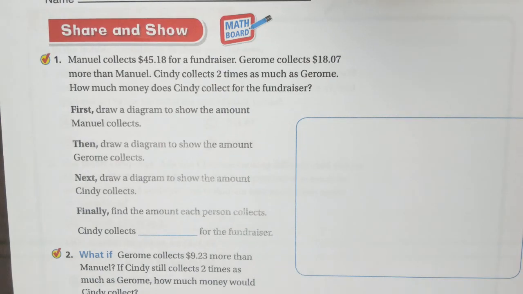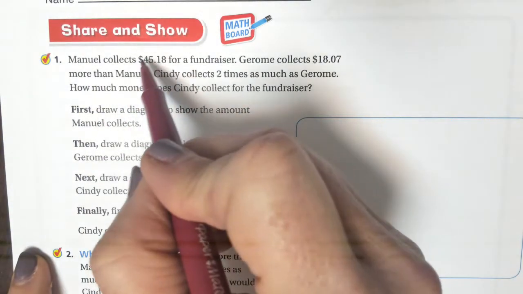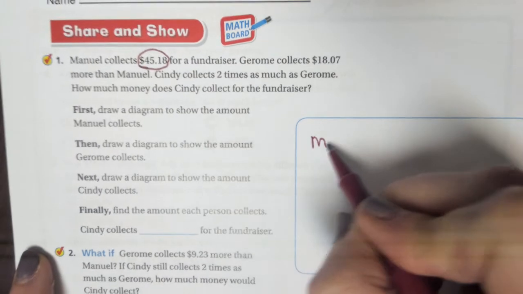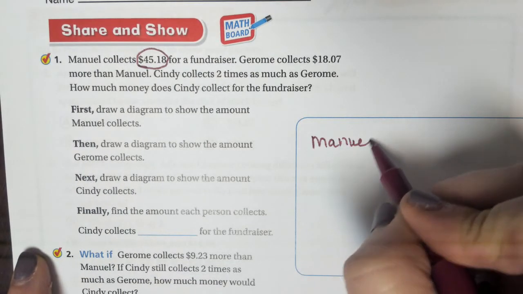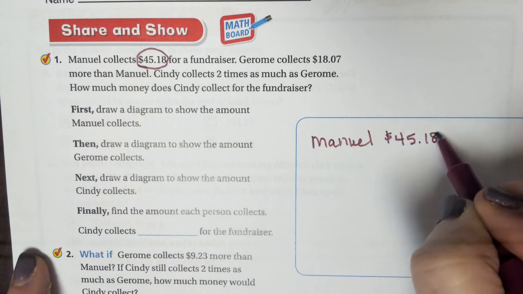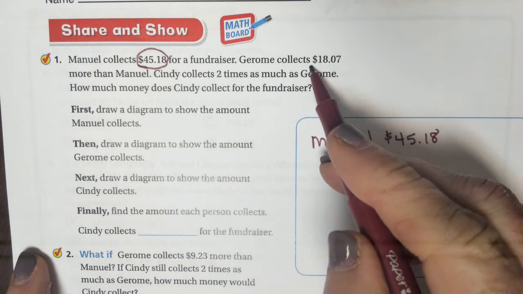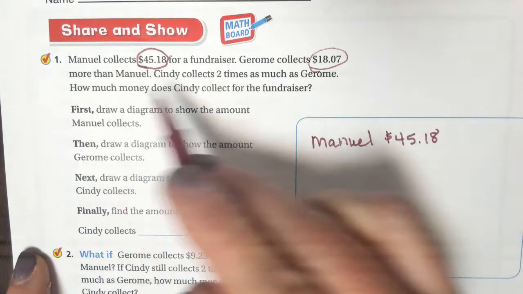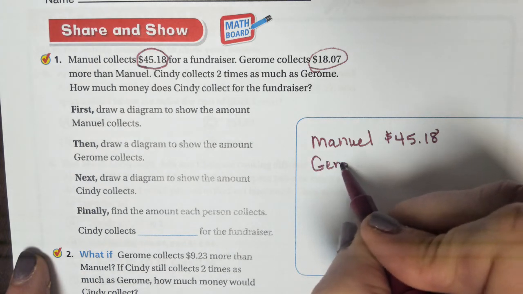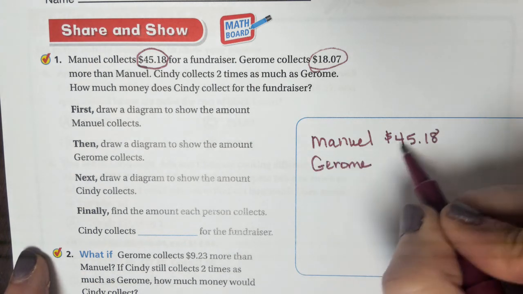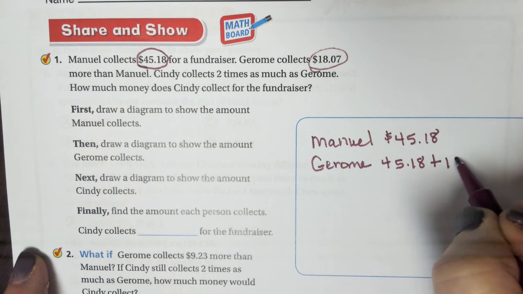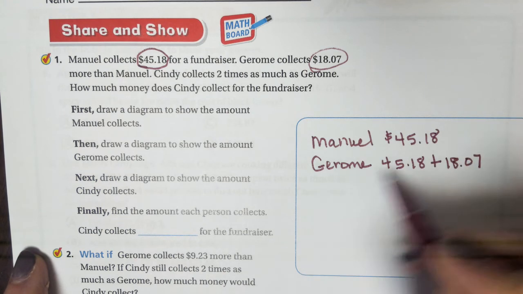All right, welcome back to the Sharon Show. We've got Miguel that has $45.18 for a fundraiser. So I'm going to write his name right over here in this box. And he's the key where everything is going to come from, $45.18. The next person I have is Jerome, and he's going to collect $18.07 more than Miguel. So I've got Jerome, and I've got to put Miguel's in there, the $45.18. But remember, Jerome is going to have $18.07 more than Miguel.